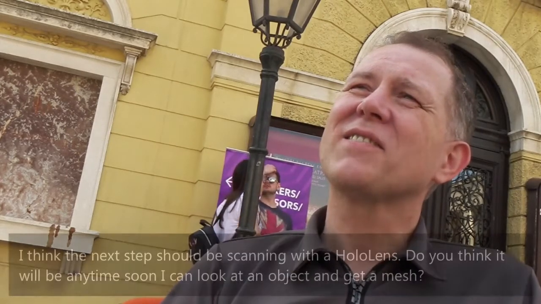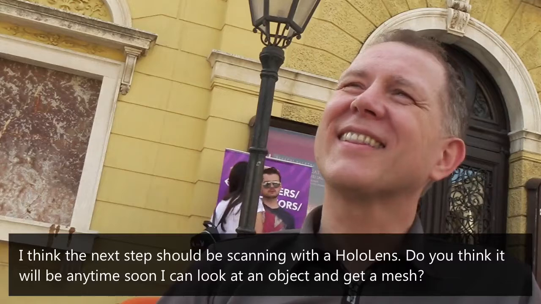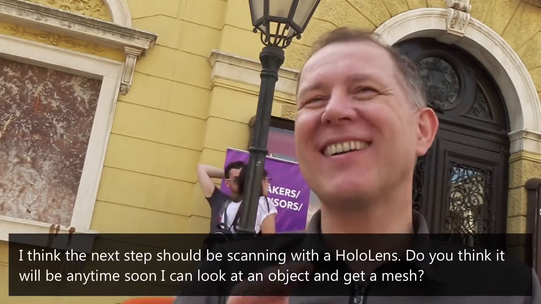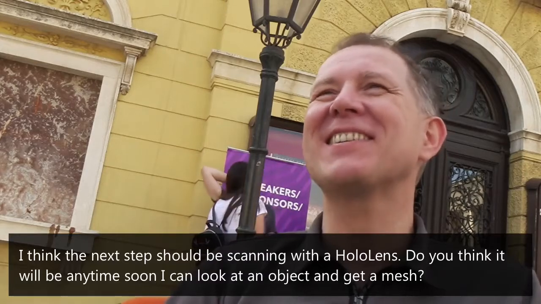I think the next step will be scanning, that you can actually use the HoloLens to look at a Coke bottle and then you get the mesh. Wouldn't it be amazing? Yeah, it would be great, but the mesh quality is not yet there. But when we talk to our customers, the precision you need, if you're in construction, a millimeter would be fine. There's no problem.